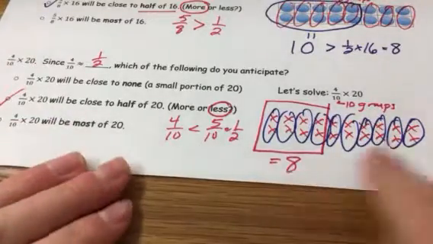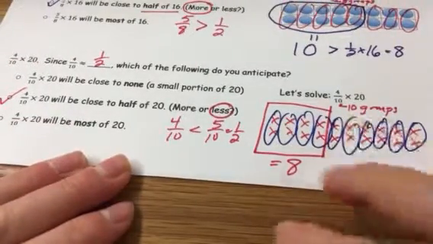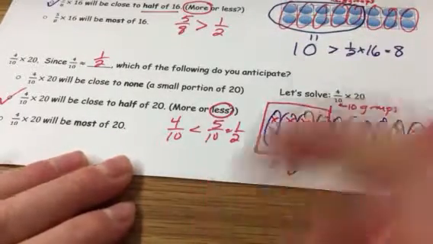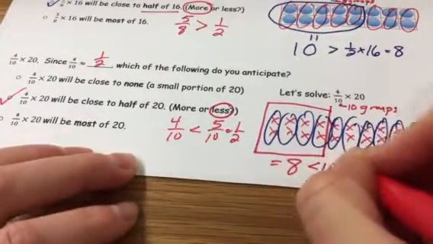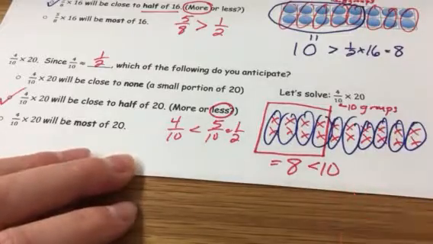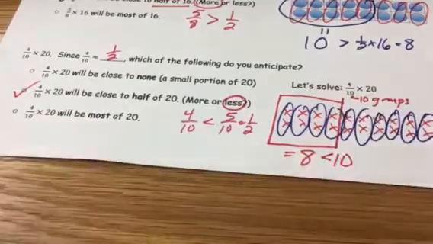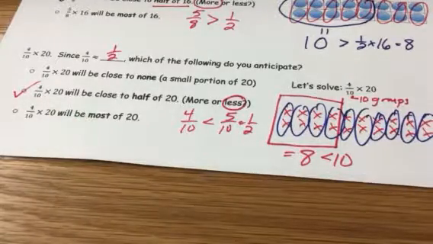So what was half? Well, half would have been 10. If I cut it in half, boom, I would have had 10. 8 is slightly less than that. It's slightly less than 10 as we had anticipated. So this is a very valuable skill when you're just trying to estimate approximately how much you're going to be dealing with.